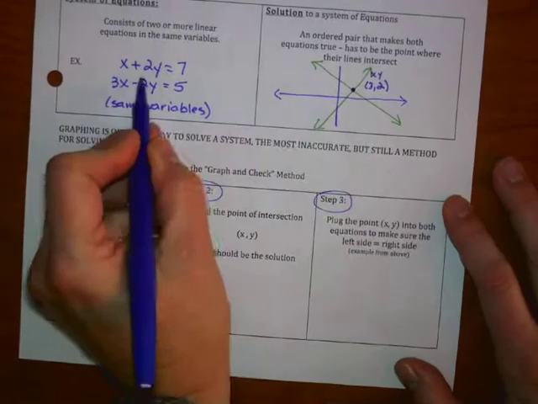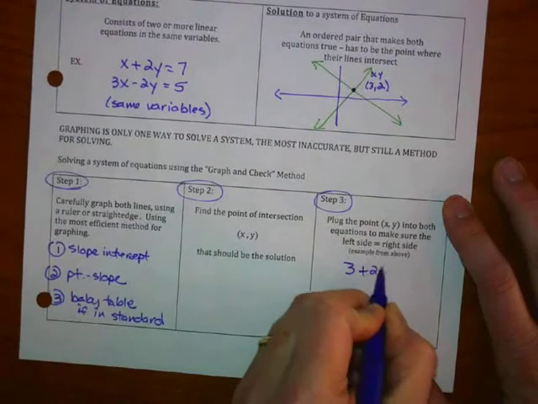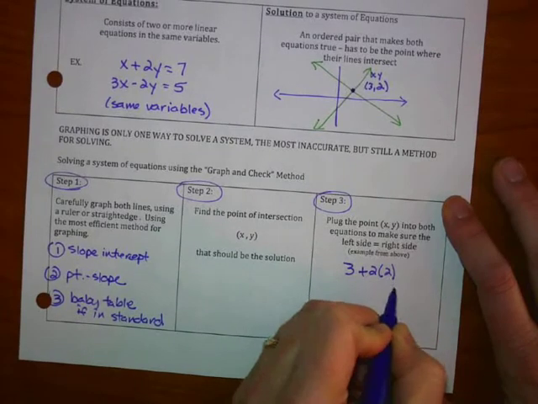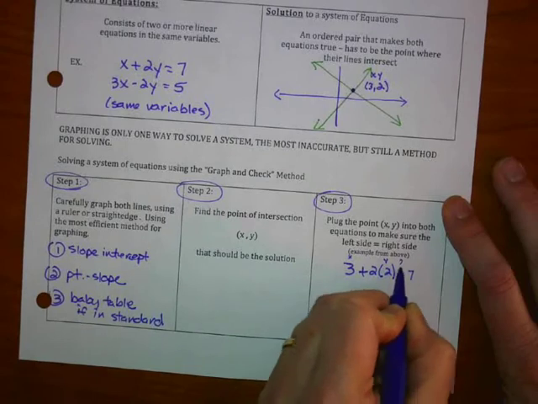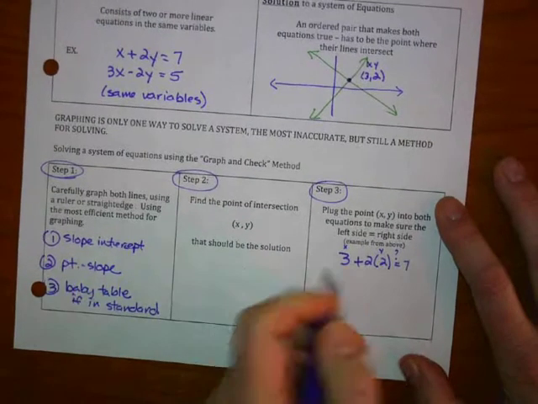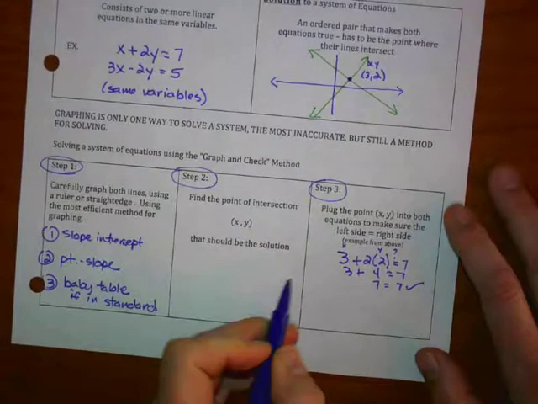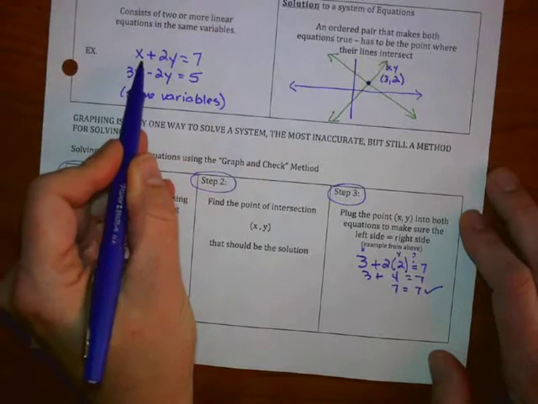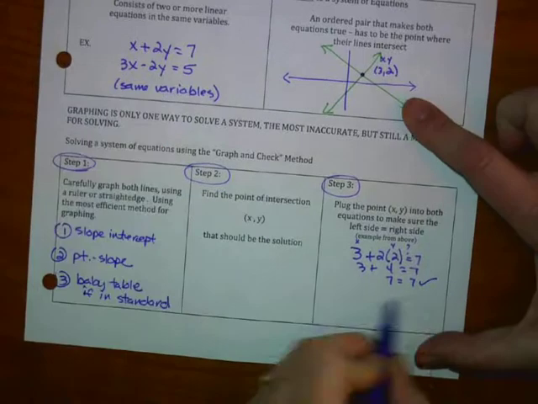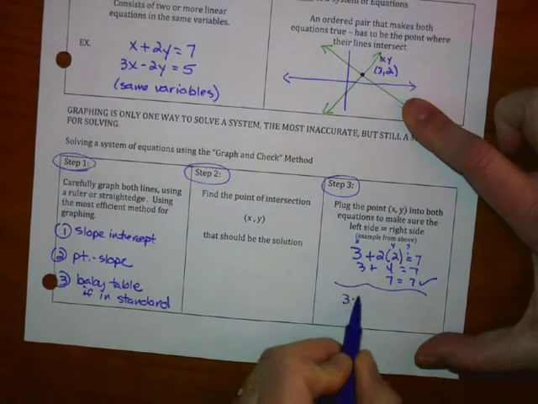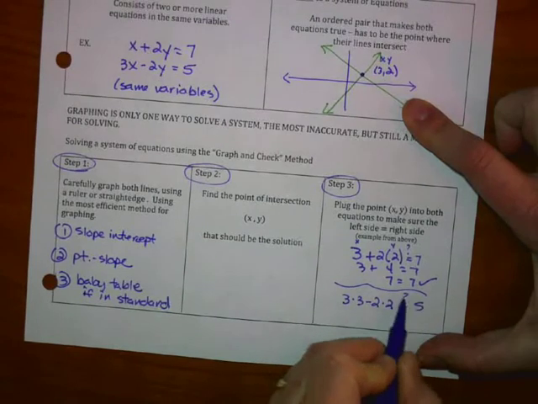So I'm going to plug in 3, 2 to my first equation. So the x is 3 plus 2 times the y, which is 2. That's my x, that's my y. Does that equal 7? Okay, 3 plus 4 equals 7, 7 equals 7. Yes, it's true for this equation. The left side equals the right side. Let's try it for the next equation. Okay, so 3 times 3 minus 2 times 2, does that equal 5?